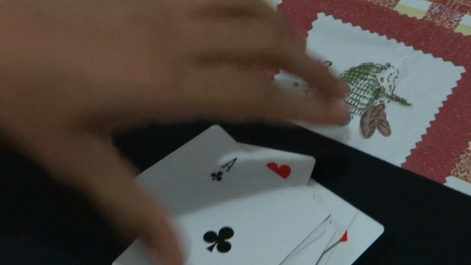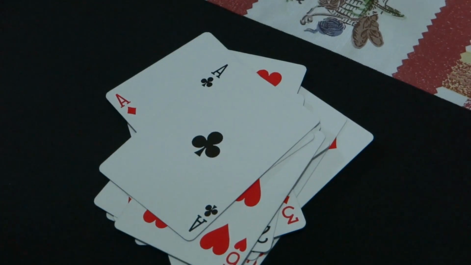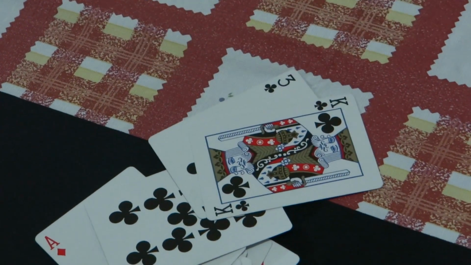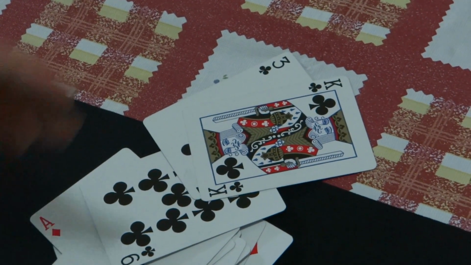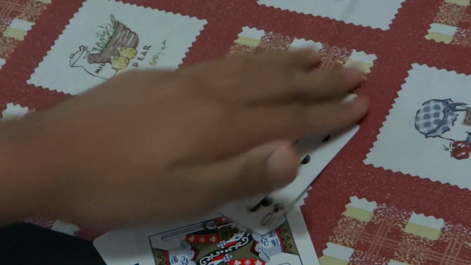I'm getting ace of clubs. All right, a 9. All right, a 3, a king, a 10, and a jack. All right, and that's how you memorize almost an entire deck of cards. I mean, these are about 30 cards.